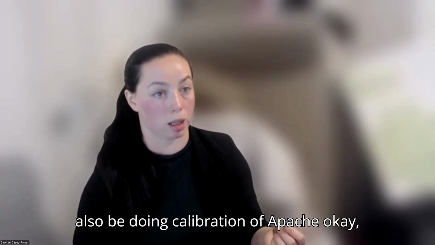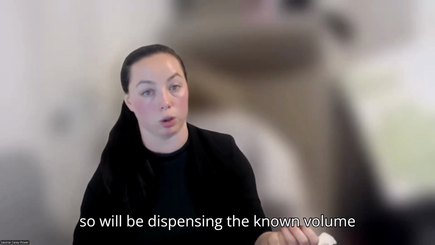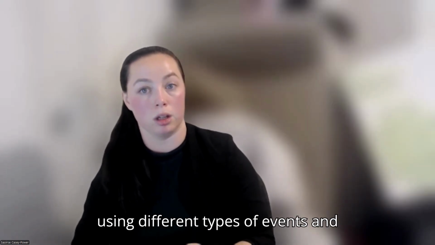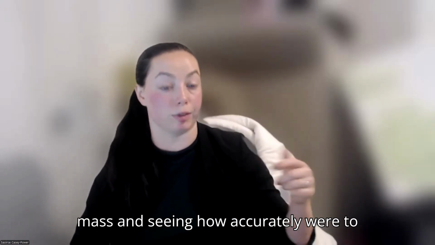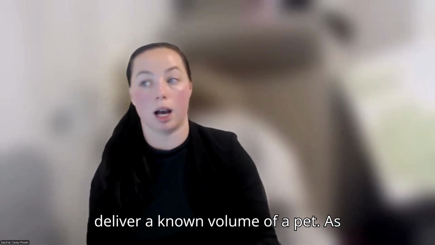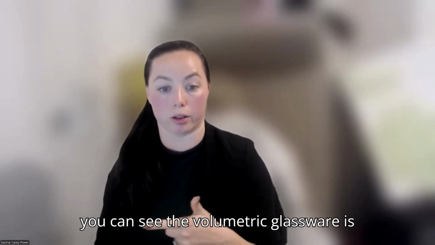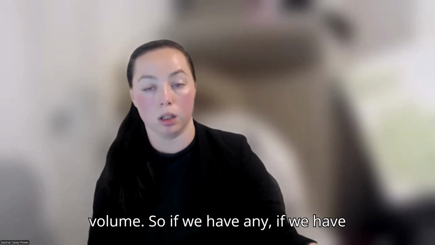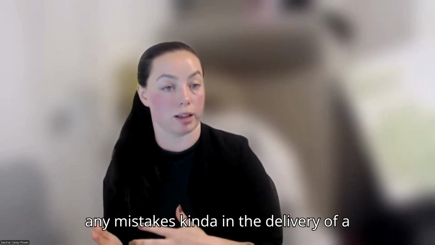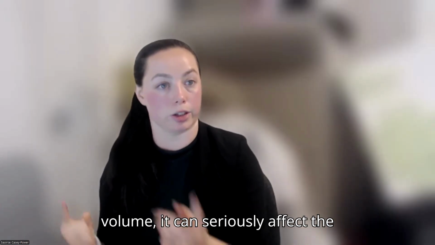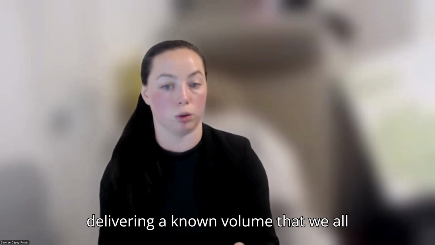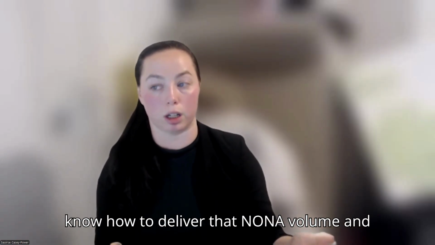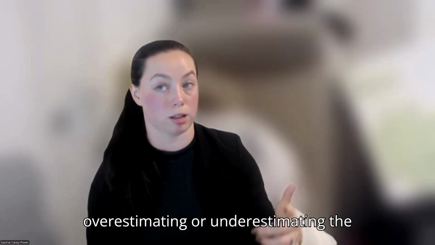We'll also be doing calibration of a pipette. We'll be dispensing a known volume using different types of pipettes, converting the volume back to mass and seeing how accurate we were in delivering a known volume. As you can see, the volumetric glassware is designed to deliver a set volume. So if we make any mistakes in the delivery of a volume, it can seriously affect the concentration that we calculate. So we want to make sure we all know how to deliver a known volume, and that we're not overestimating or underestimating the volume that we deliver.